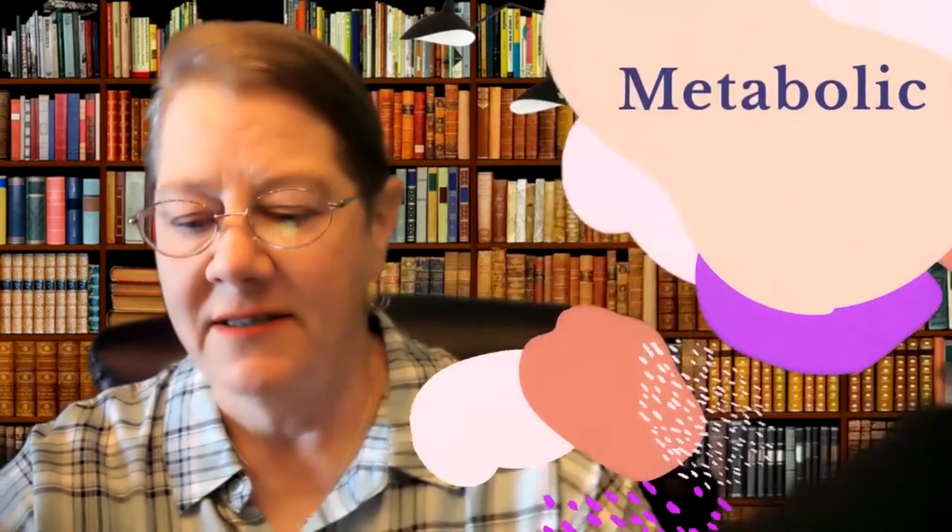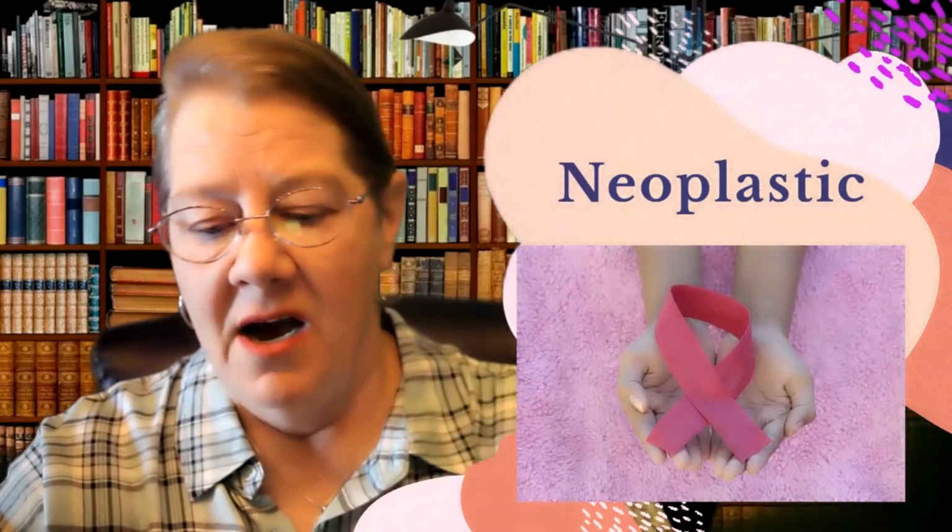Okay, metabolic. Metabolic, we're talking about problems with how the body metabolizes, say, sugar, and we get into diabetes. That's going to be a metabolic cause. Neoplastic, cancers.